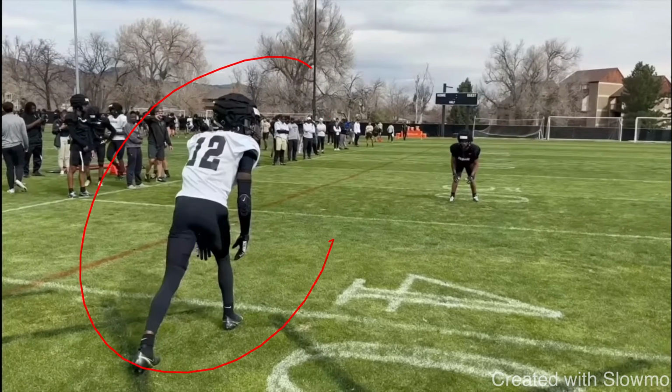Okay, so now this is another example here from Travis Hunter, and he's going to be running a fade route versus inside shade off man coverage. So this ultimately is a bad example of how you would run a fade route versus inside shade press.